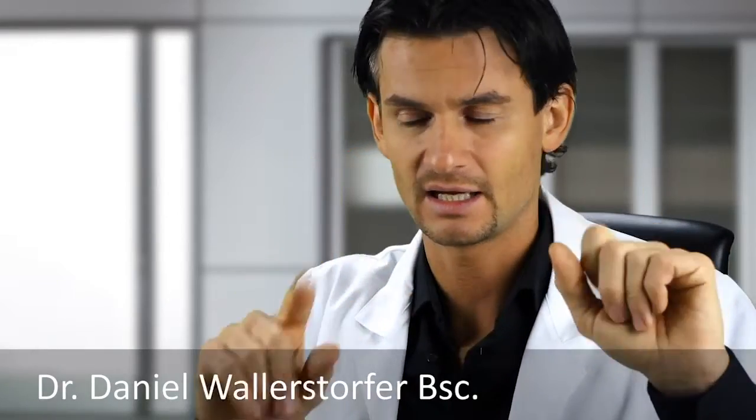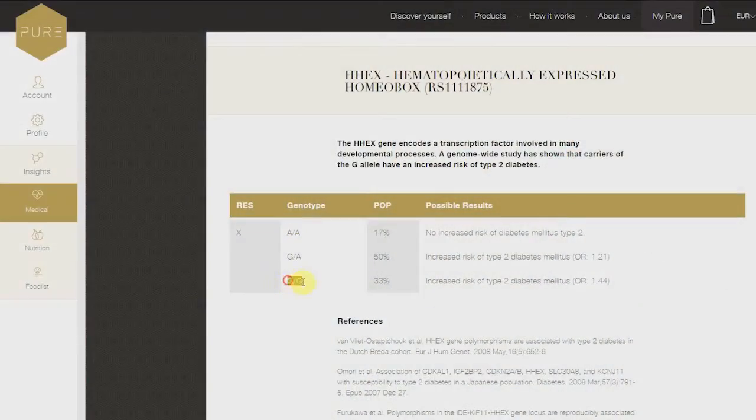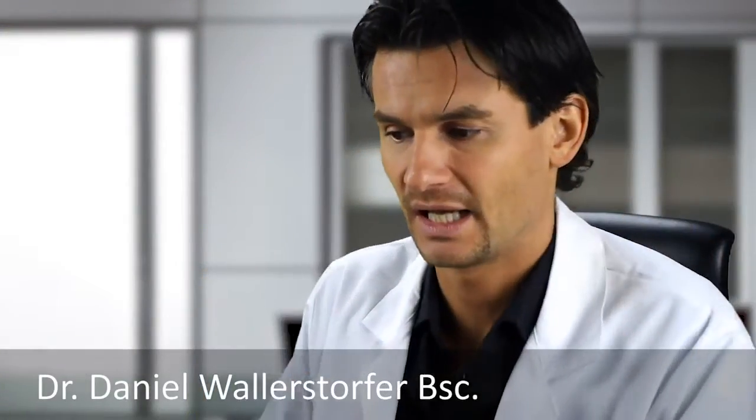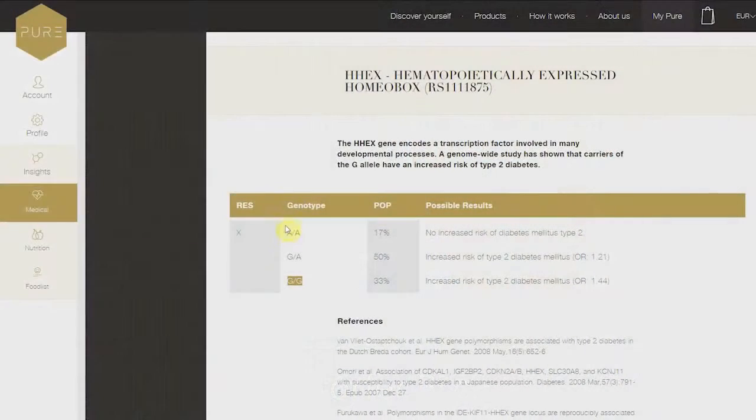Or one of them might have a G and the other one has an A, or both, like in this example, both have a G. In this case, A means that the gene works normally, so this person has two copies of a functional gene, usually not an increased risk of disease. The G means this gene does not work normally, so this person has one, you could say, broken gene and one functional gene, or you could have two copies of the broken gene.